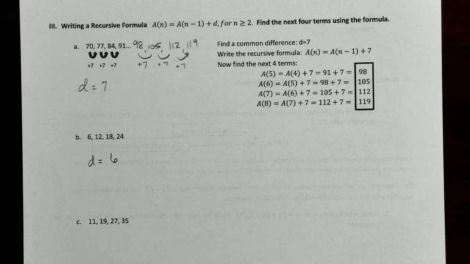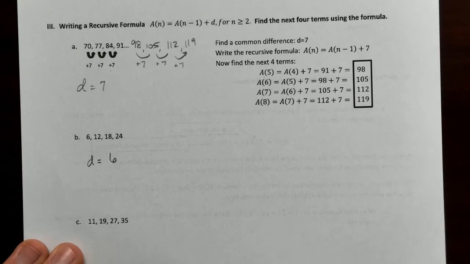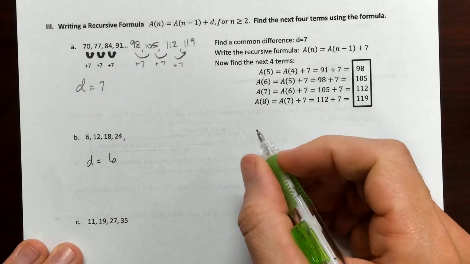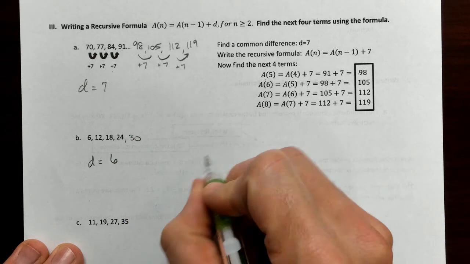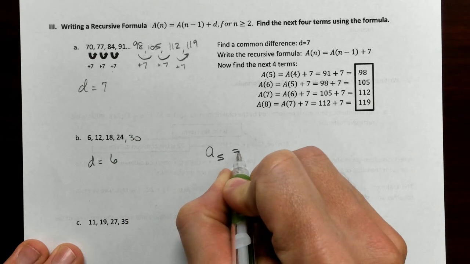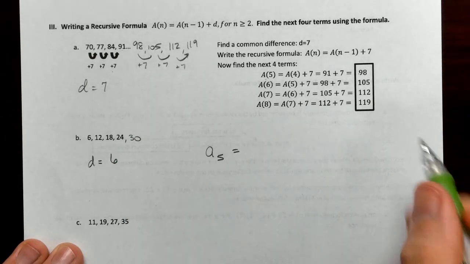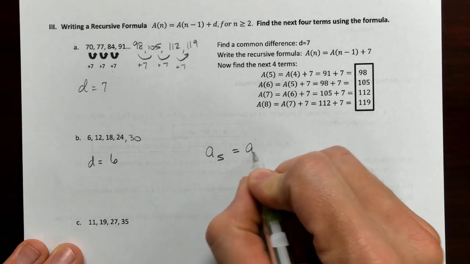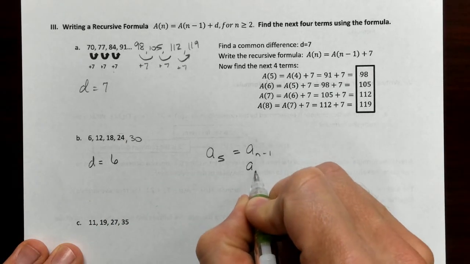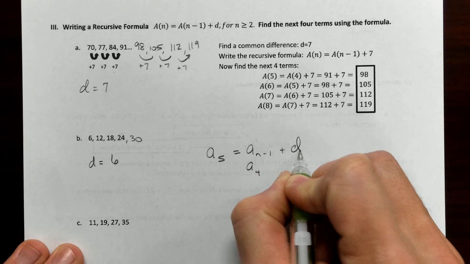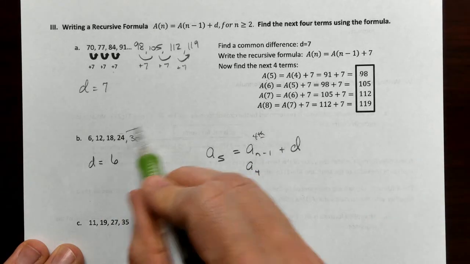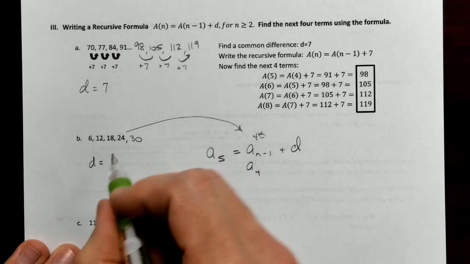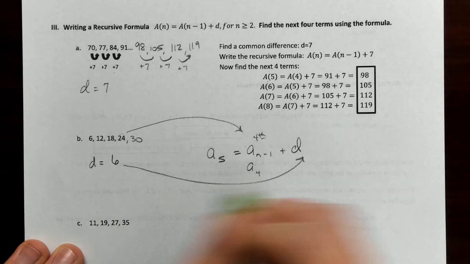Okay, Ryan. Got the common difference, d. I want to find the fifth term. Help me out. What's the fifth term, Ryan? 6 plus 24 is 30. Alright, so again, what did you do? a sub 5 is equal to... you did this in your head, right? You took this fourth term, which is a sub n minus 1, which would be a sub 4, and then you added the common difference. So my fourth term, 24, went right there. I added the common difference, which was 6, and I got 30.